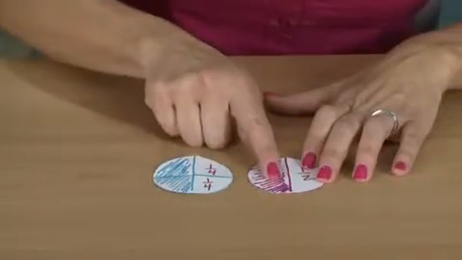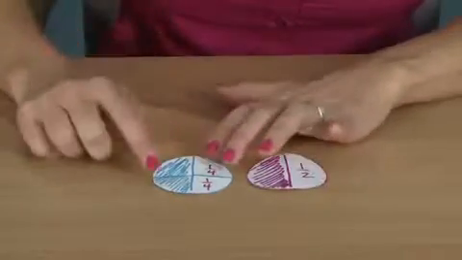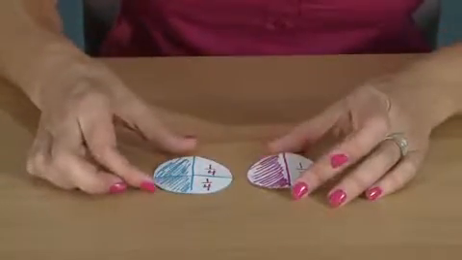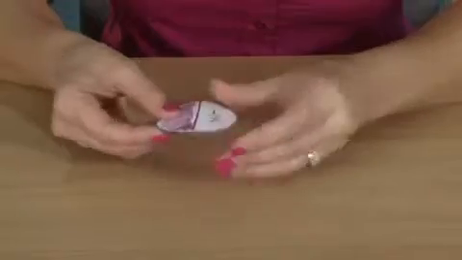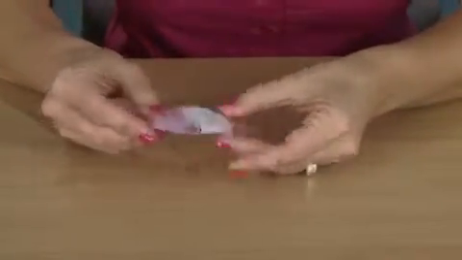The third important piece is that equivalent fractions cover the same area because they come from the same whole. So half of this circle covers the same amount as 2/4 of this circle because they came from the same whole and describe the same area.